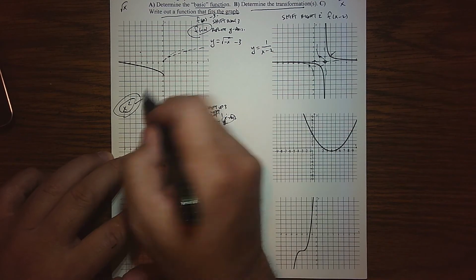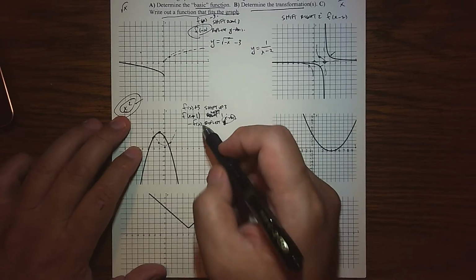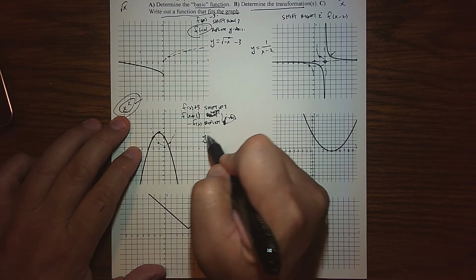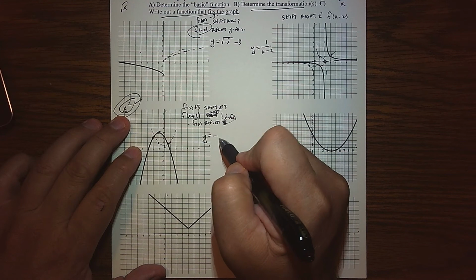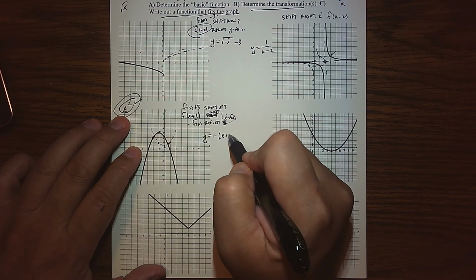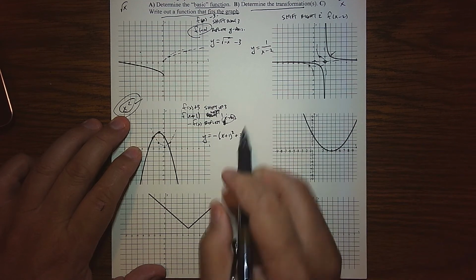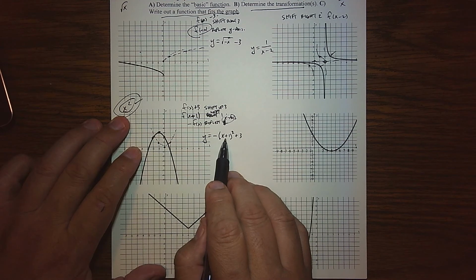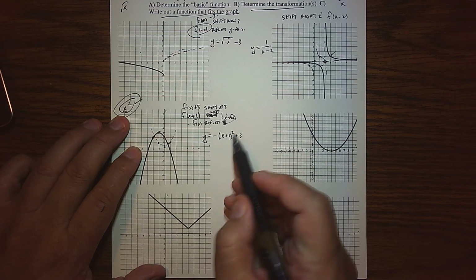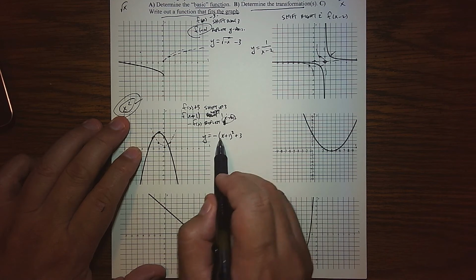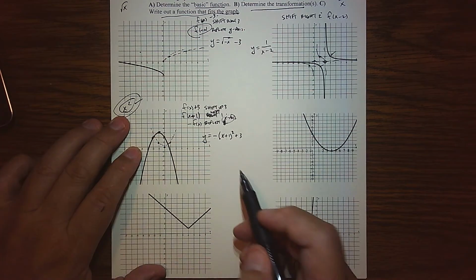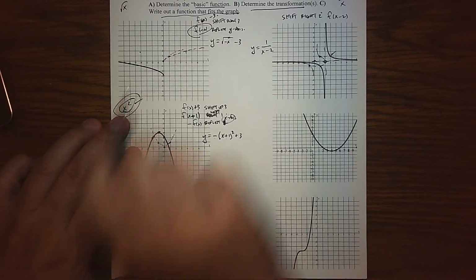So manipulating that all for that function over here, we have y equals a negative, parentheses x plus 1 squared, and then plus 3. For this function, adding 1 gets the shift to go left. Negating the x squared gets it to flip through the x-axis. Then adding 3 gets it to move up.